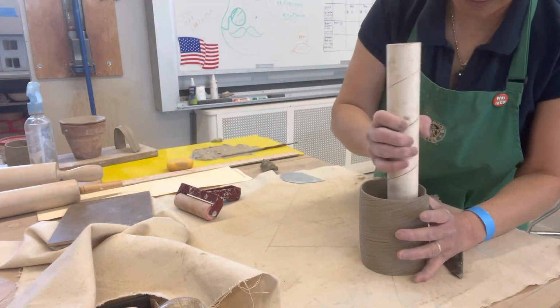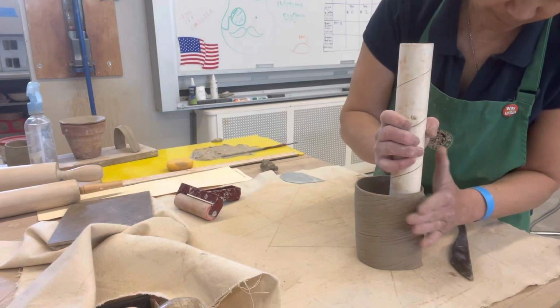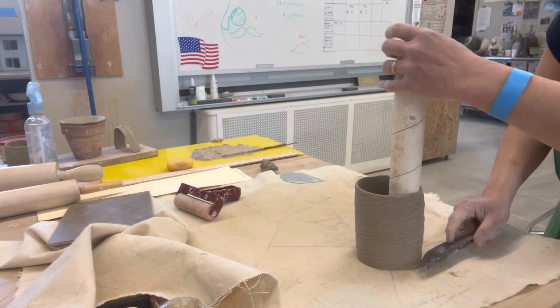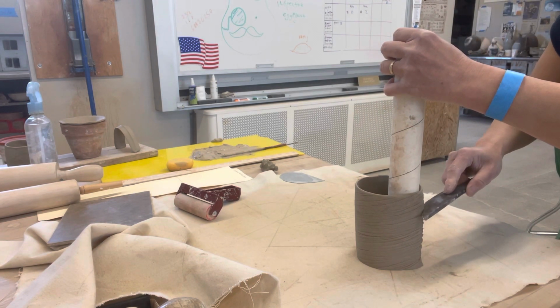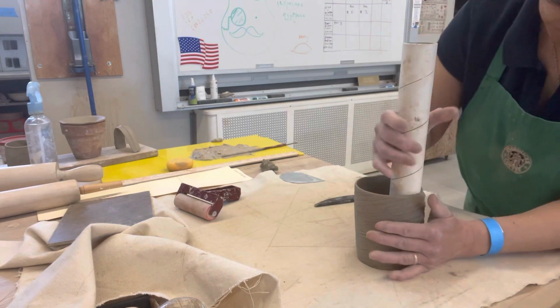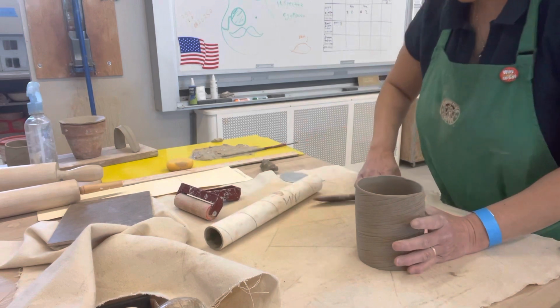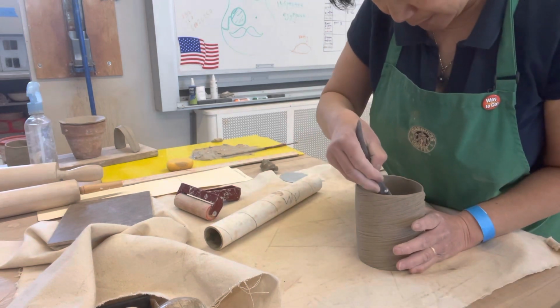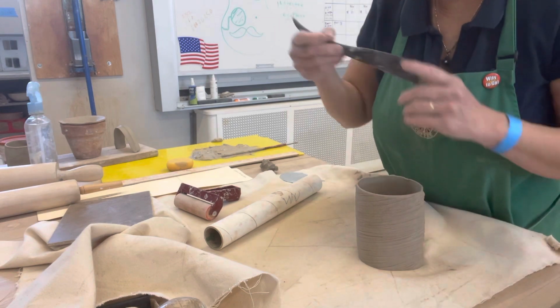I'm gonna go back like this. I'm doing this to compress even more. I'm using the tool to kind of smooth out the inside as much as you can.